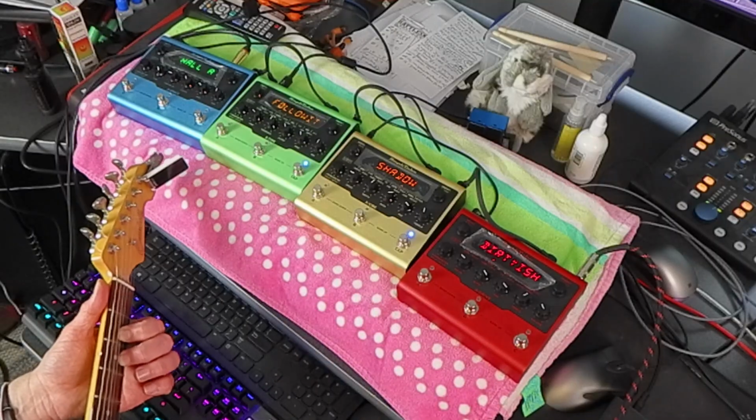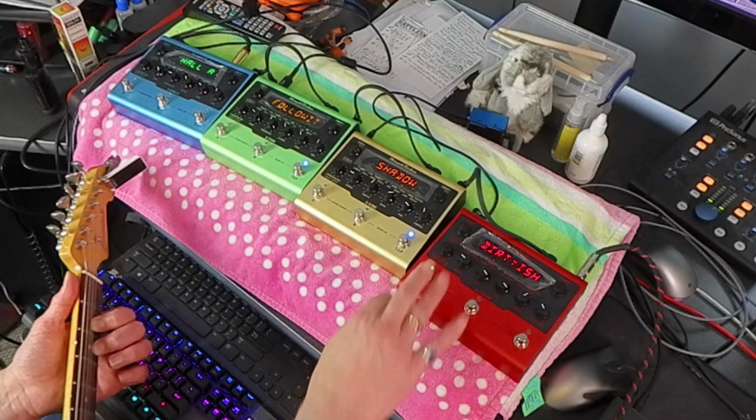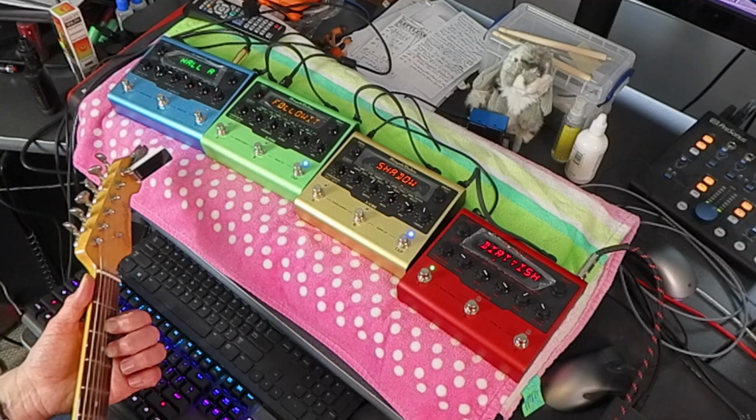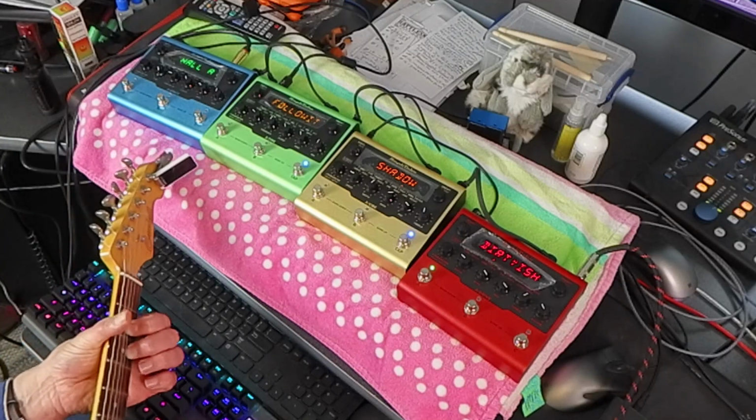That's my first sound, which I've named Dirty-ish, because it's just got a little oomph.